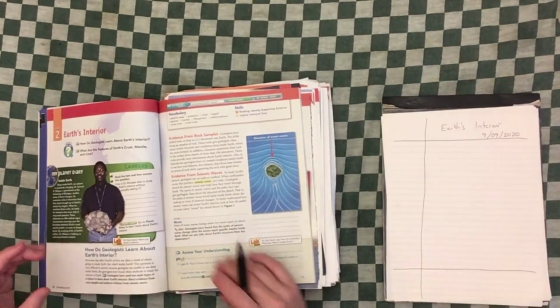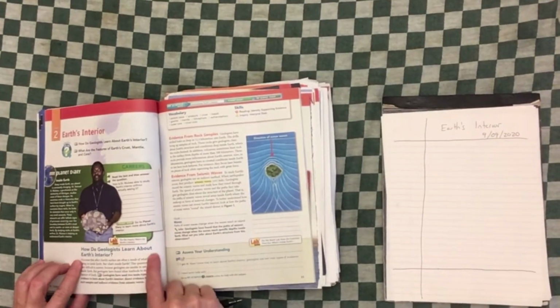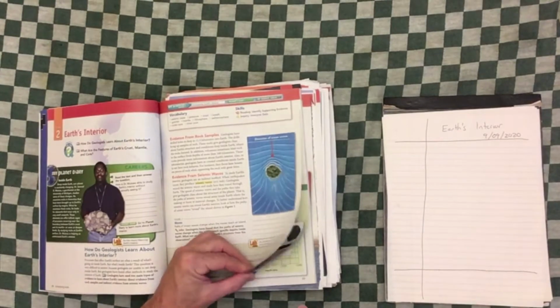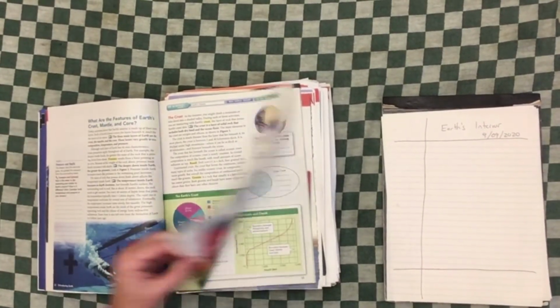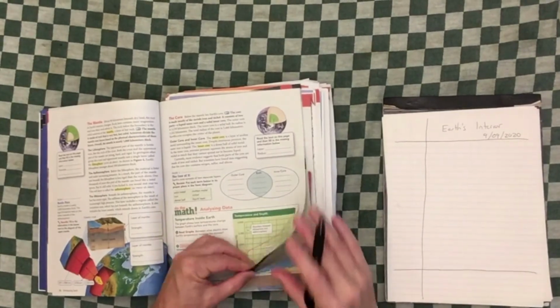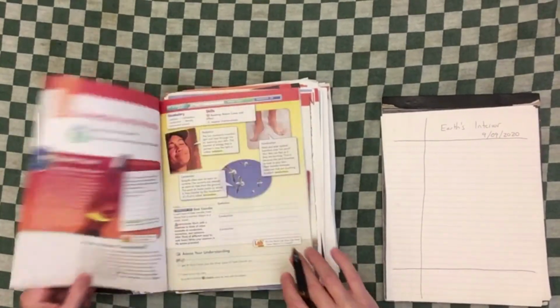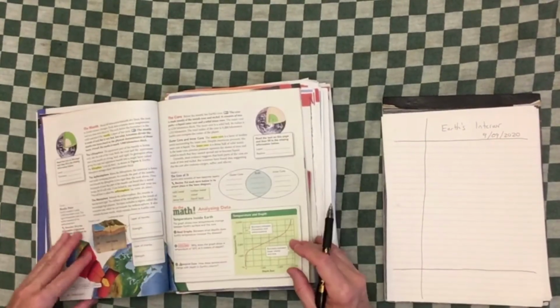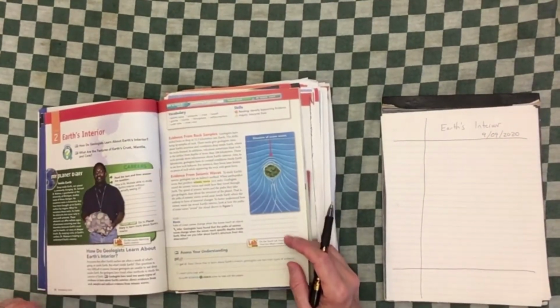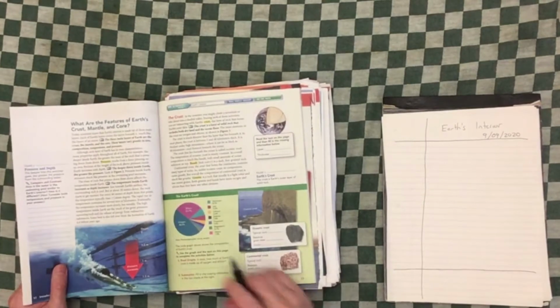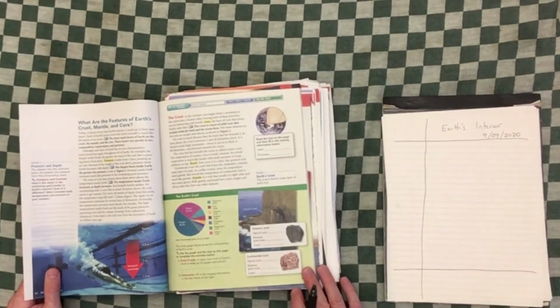Then I'm going to look at the main topics here. How do geologists learn about Earth's interior? What are the features of Earth's crust, mantle, and core? Looking at the main topics. That's it. So there's how do we know what we know? How do geologists learn about Earth's interior? And what do we know about Earth's interior?